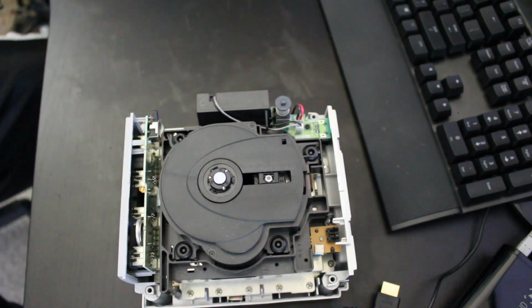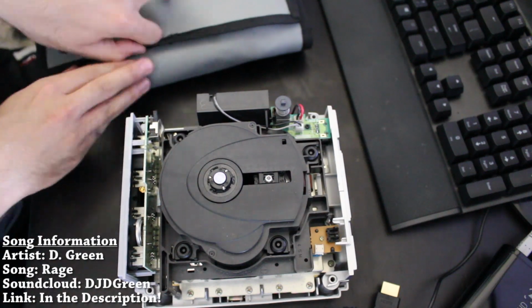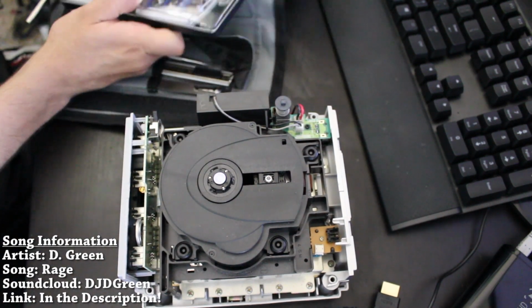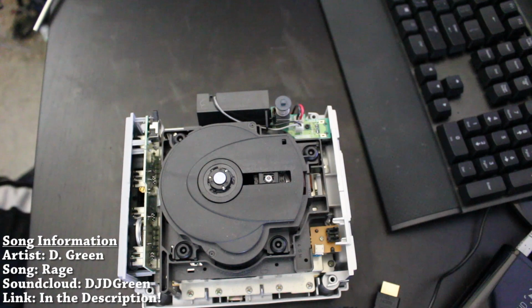It is me, Mr. Mario, and today we're going to be covering a tutorial on how to switch regions using an installed region switch on a Japanese or an American GameCube.